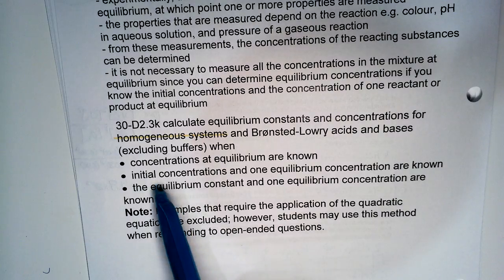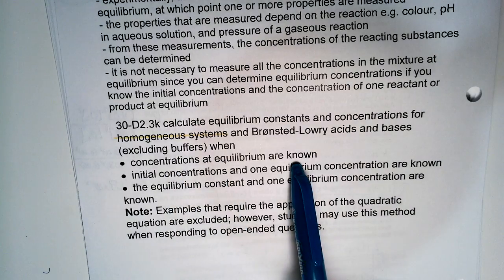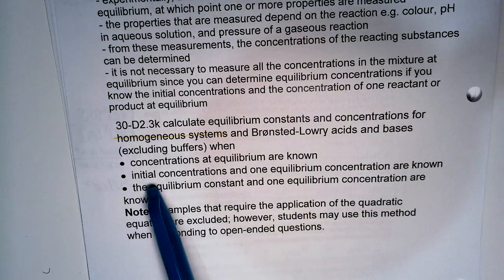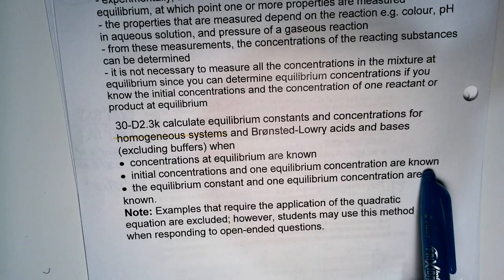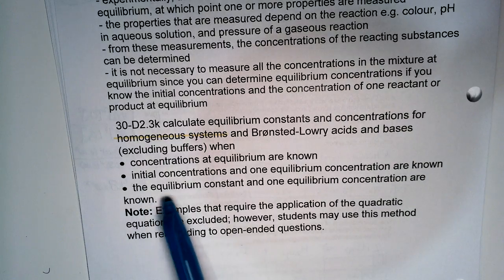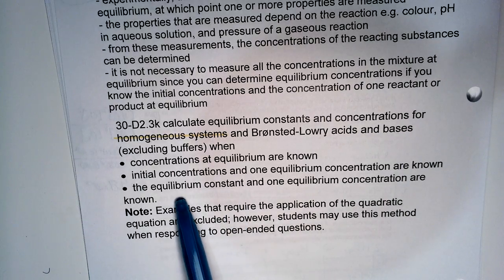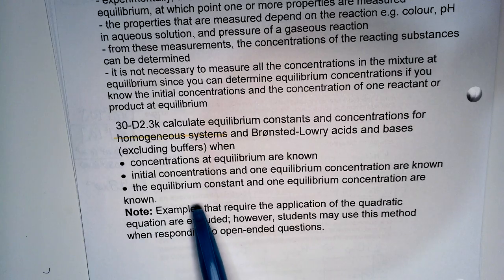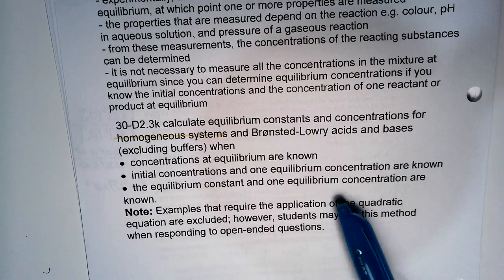Okay, and the different calculations you have to know. If the concentrations at equilibrium are known, those are really easy. That's what we did on assignment 3.1. If our initial concentration and one equilibrium concentration are known, we can do these using the ICE table. Or if the equilibrium constant and one equilibrium concentration are known, again using the ICE table, that's the one from our textbook where we had x squared over 4 minus x squared. We knew the equilibrium constant and one of the concentrations, so then we could work backwards to solve for x.